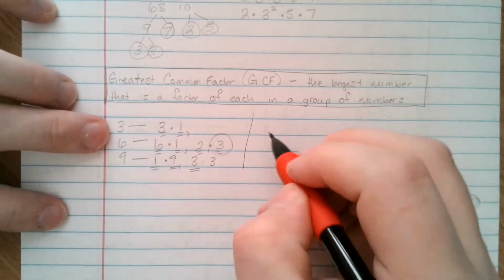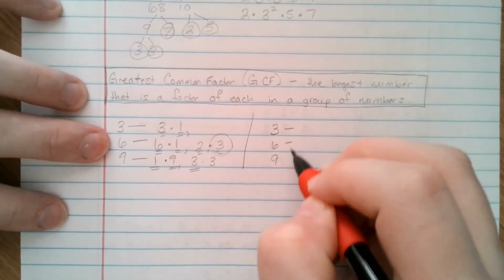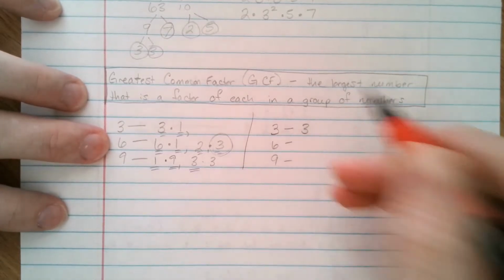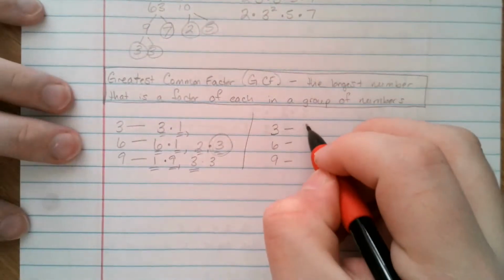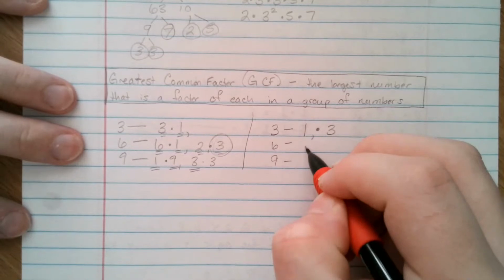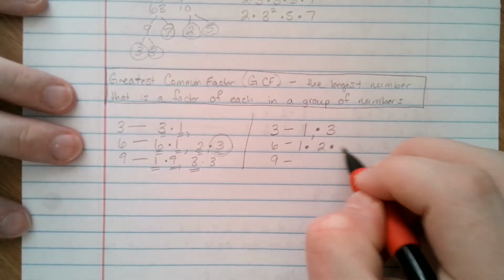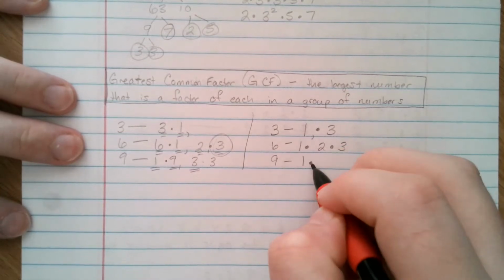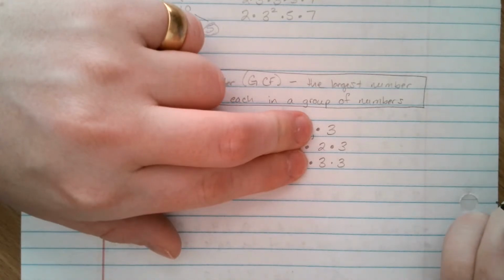Or you could take the prime factorization of each one. So we have 1 times 3, and 6 we have 1, and 6 is 2 times 3, and 9 is 1 times 3 times 3. 1's not necessarily a part of the prime factorization.